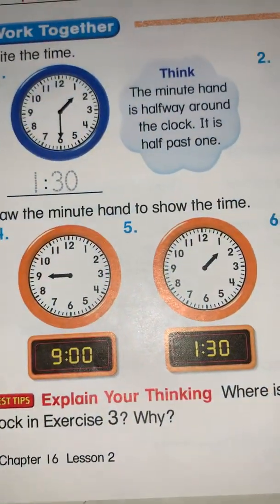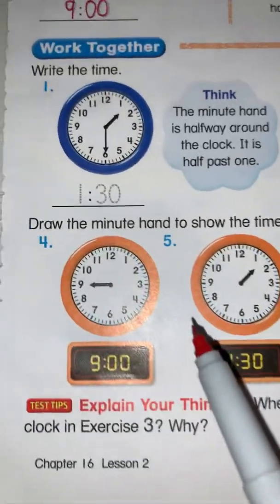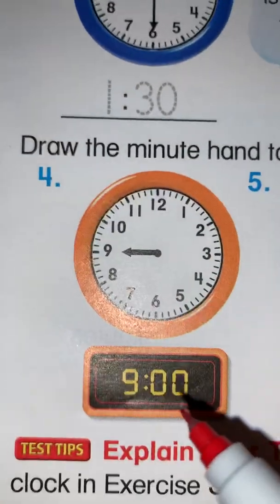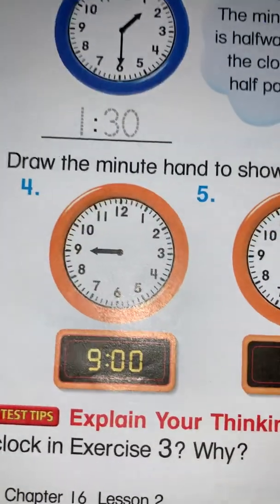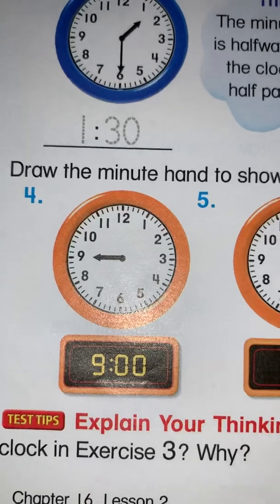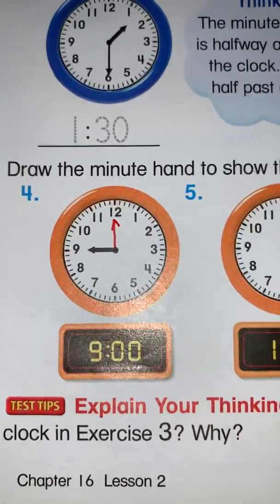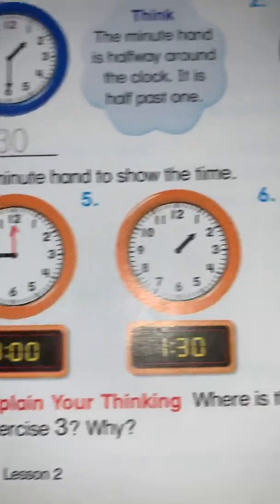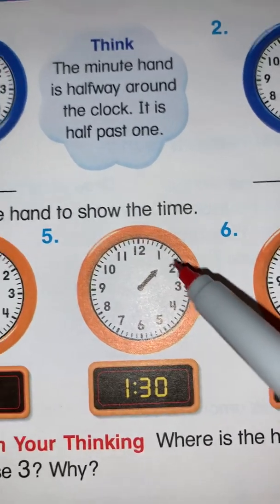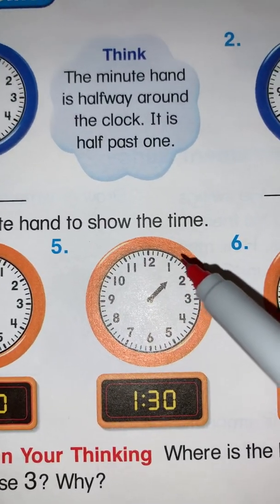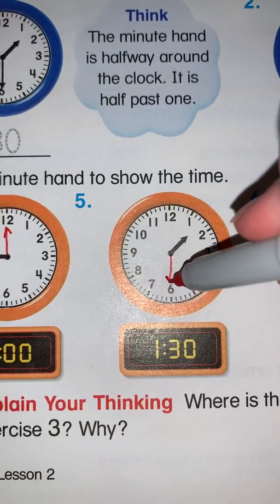Now we have to draw the minute hand to show the time. So they give us all the hour hands. We have to draw all the minute hands. So this is 9 o'clock. So the hour hand's pointing to the 9. Now we need to draw the minute hand. To make it 9 o'clock, it needs to be pointing at the 12. 9 o'clock. This one is 1:30. So we see the hour hand, it's between the 1 and the 2. That's where it needs to be, still 1, then 30, that's straight down.